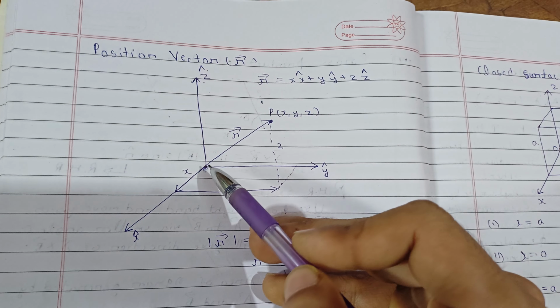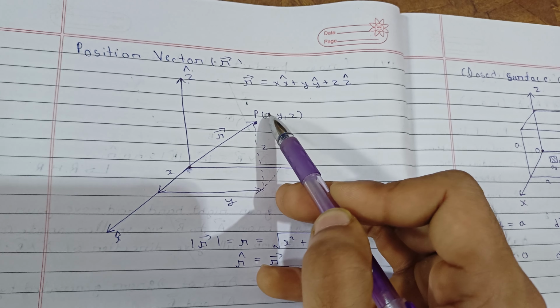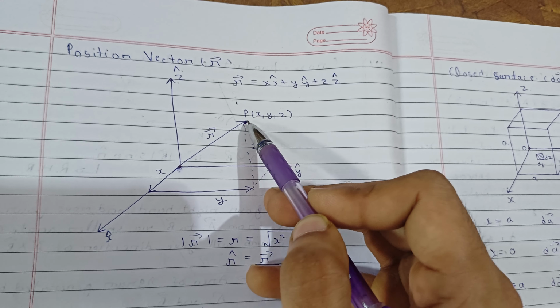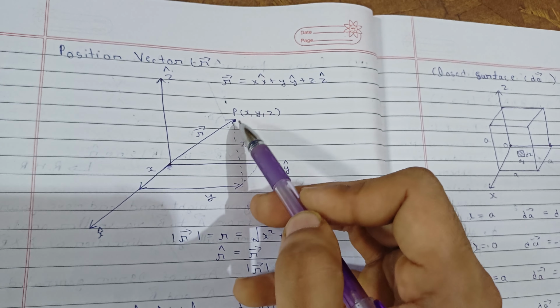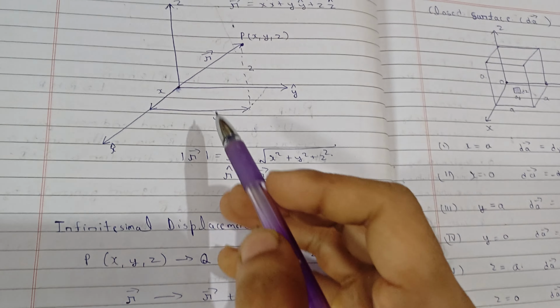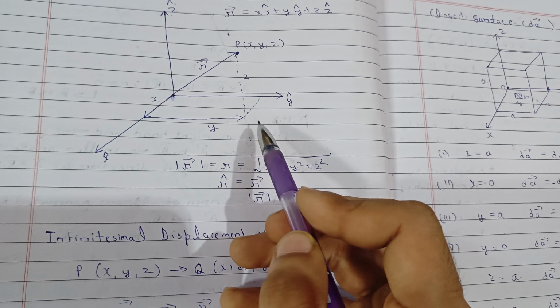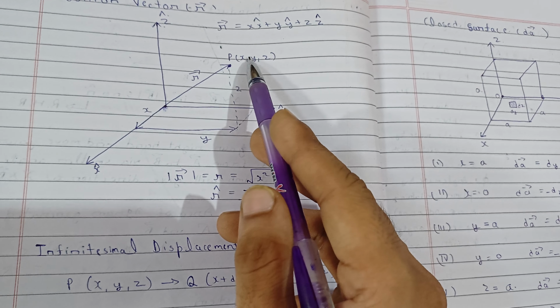Now see, if we make a small displacement from this point P to the point Q, a very infinitesimally small displacement dl, then how do you determine the coordinates for dl, how do you describe the dl there? For that, it is an infinitesimal displacement. So let's say we move from x, y, z to x plus dx, y plus dy, z plus dz. We just move this by dx, this by dy and dz. So this P will be somewhere here, Q. So how do you describe this dl?